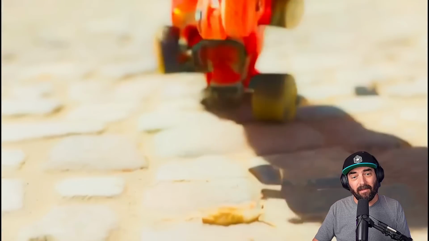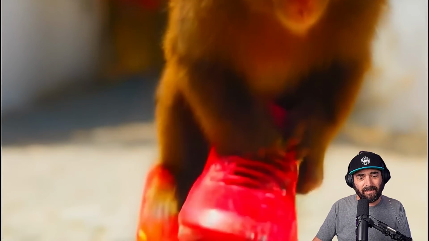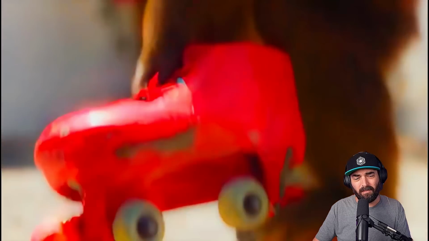We definitely see a monkey. We can definitely see roller skates, whether that's a monkey on roller skates or a monkey sort of playing with a roller skate. Yeah, I don't know. But that's what it can generate.